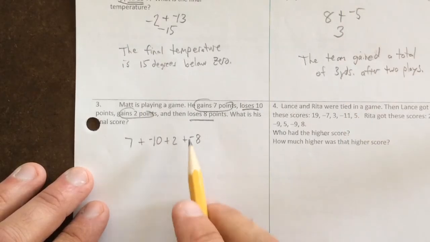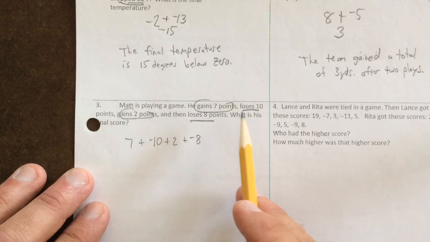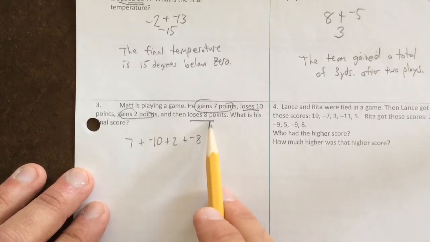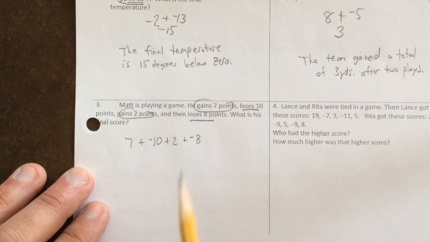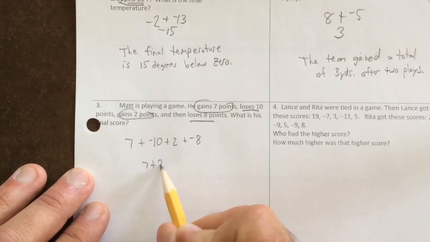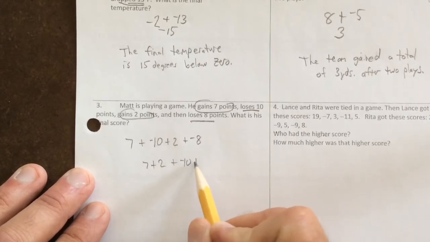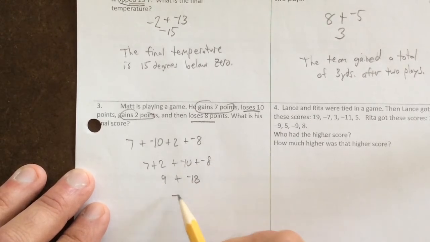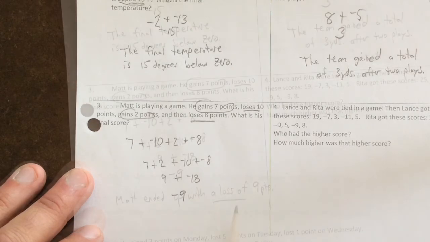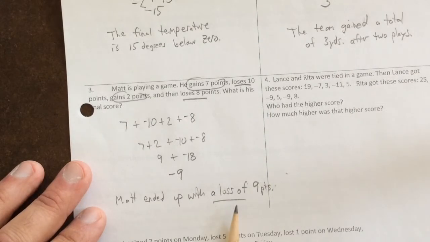In number 3, you have a gain of 7 points, a loss of 10, a gain of 2, and a loss of 8. So you add those together, you have a couple positives, a couple negatives. So you could then use the commutative property and add together the positives, add together the negatives, and you end up with a total of negative 9. So at the end of the game, the negative 9 represents that he lost 9 points.